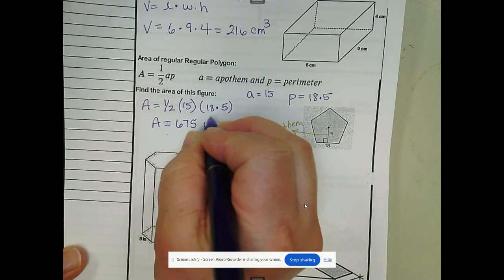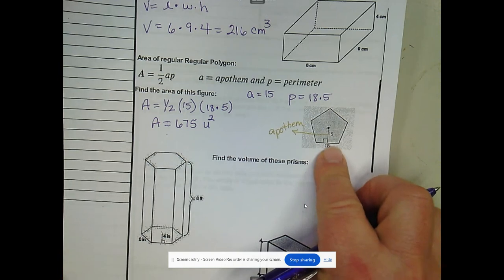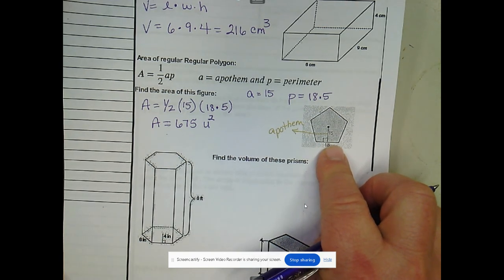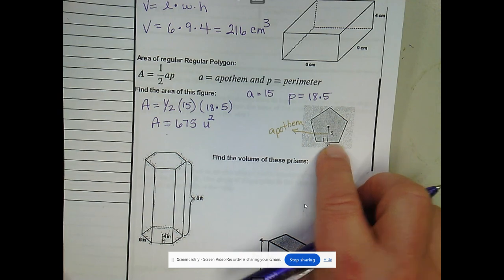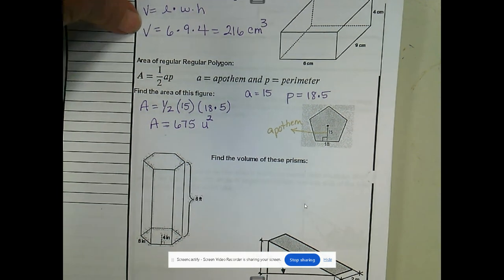And that will be units squared because it's a flat surface. It's only got 2 dimensions, length and width. It doesn't have height. So that is units squared.